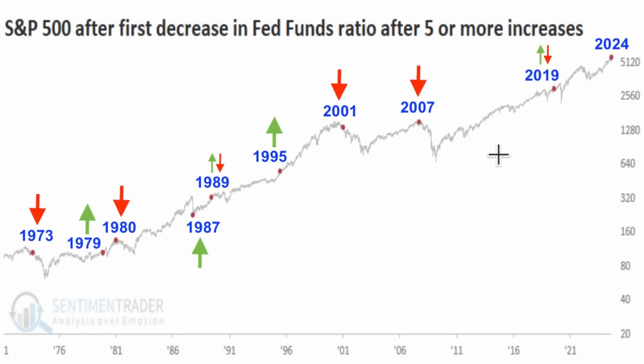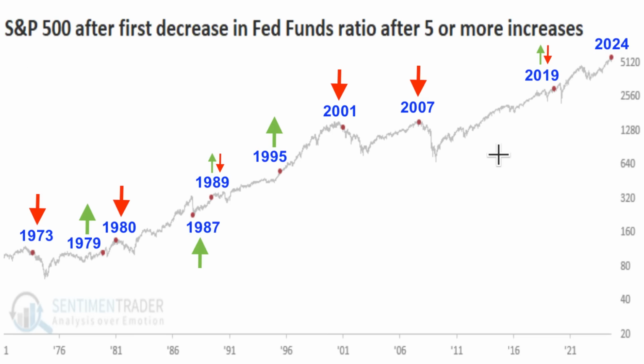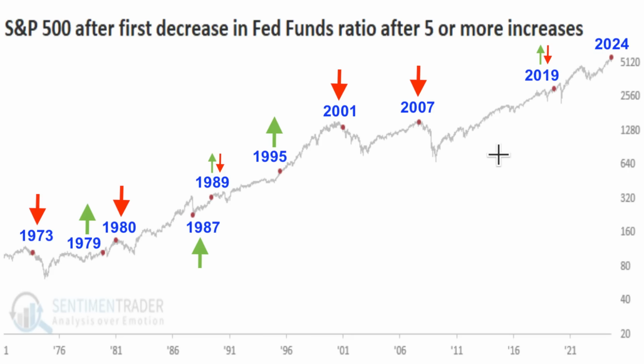The green arrows show the times in the past when the stock markets went up after the Federal Reserve cut rates after having raised them, but the red arrows show the opposite. The red arrows show when in the past the stock market went down, fell into a downtrend and a crash after the Federal Reserve cut rates after having raised them.